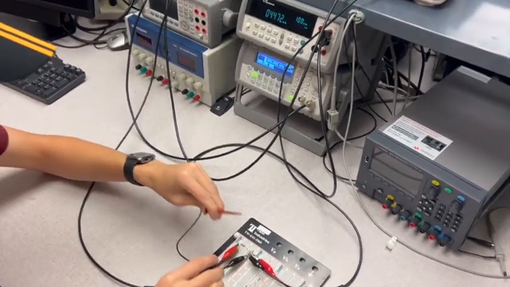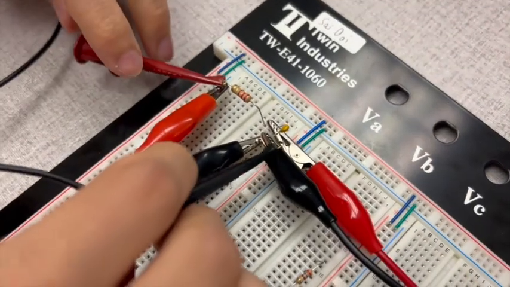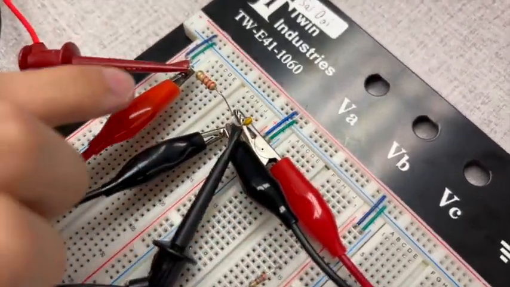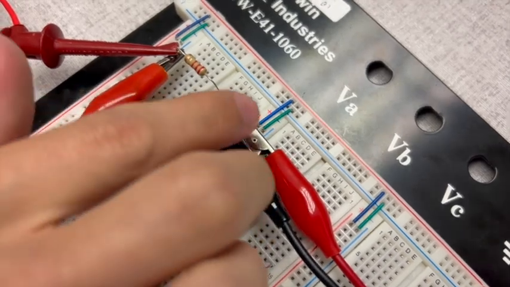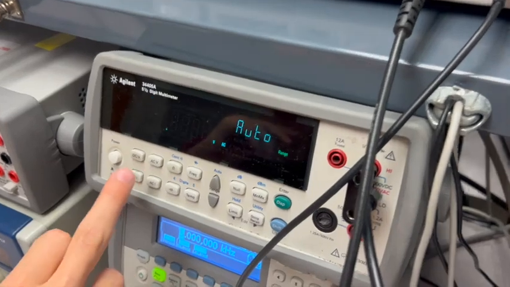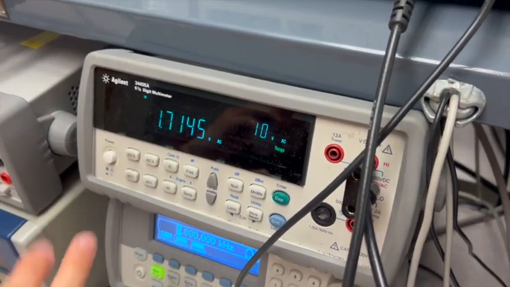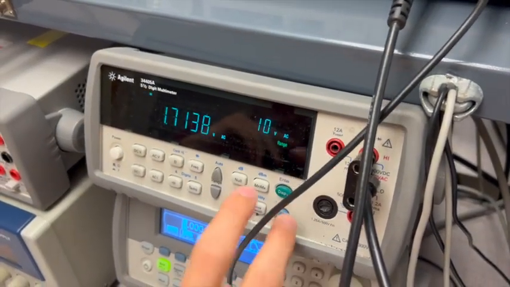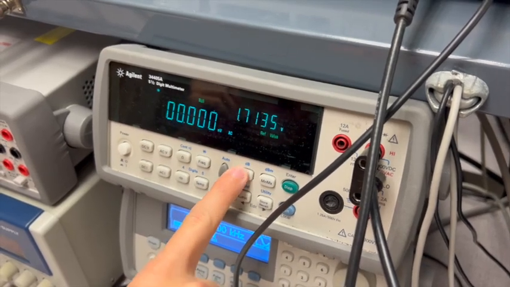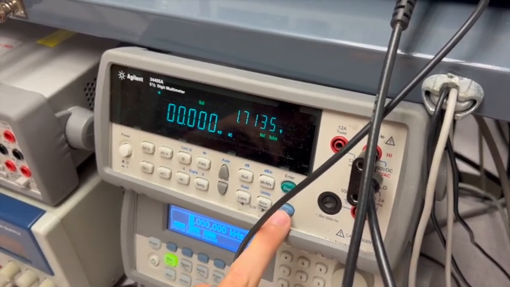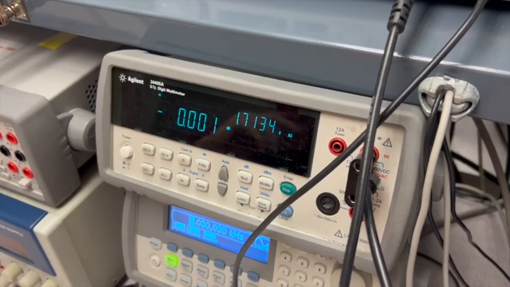Another thing that we need to do for this lab is find the decibels of this circuit, and we can use the multimeter to do that. I'm going to attach the two leads of the multimeter to the positive and negative inputs of the circuit. We're looking at AC voltage. You can see we're getting 1.7 volts AC. So you're going to press the null button to zero it. Then you're going to press Shift dB, or the null button again.